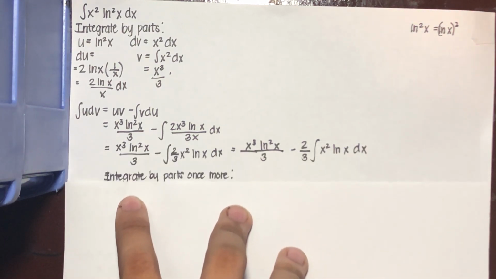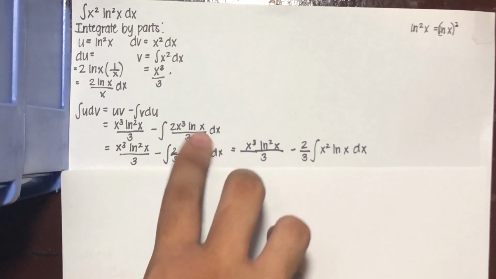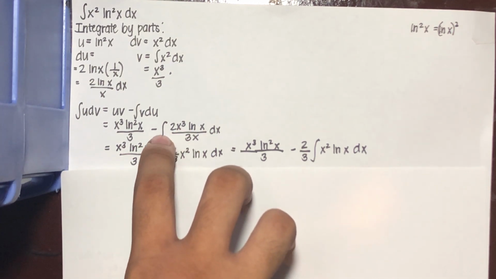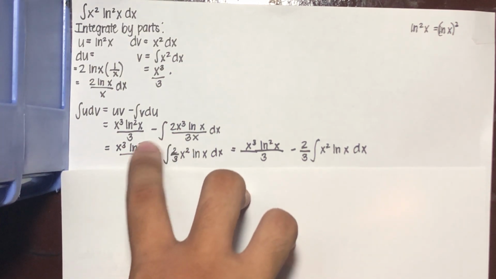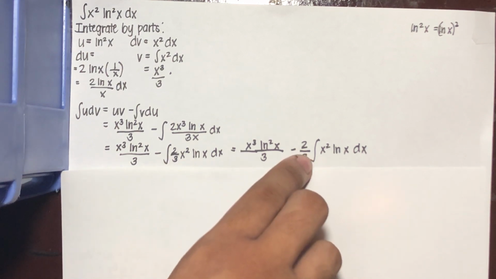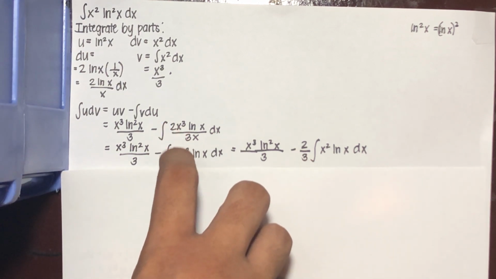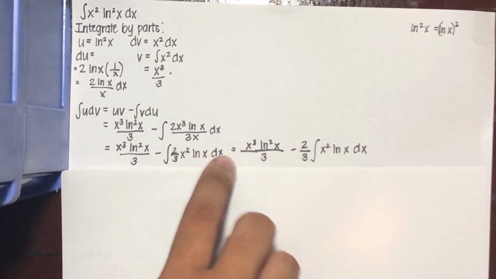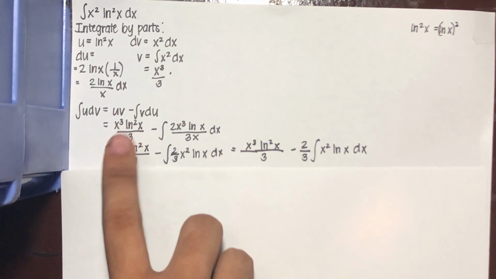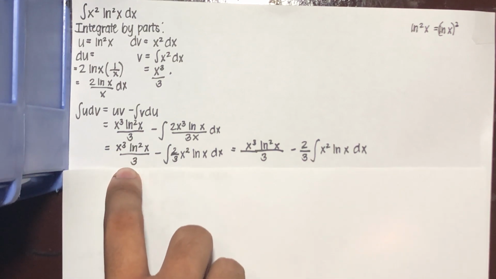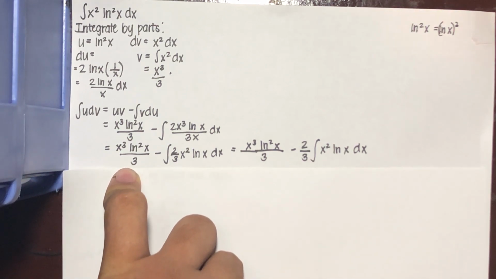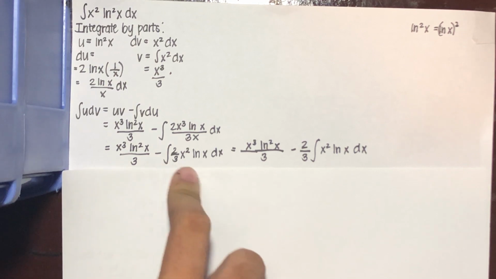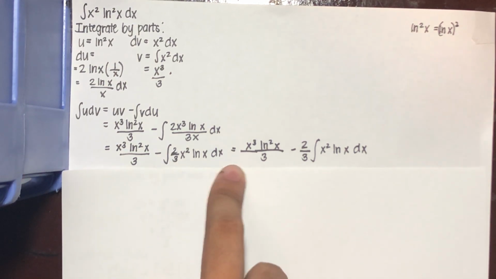We can further simplify this by taking out the 2/3 right here, and just dividing x cubed by x. That would be x squared. Then we copy everything else, because that's a part of the general formula for integration by parts, and we wouldn't do anything for that.